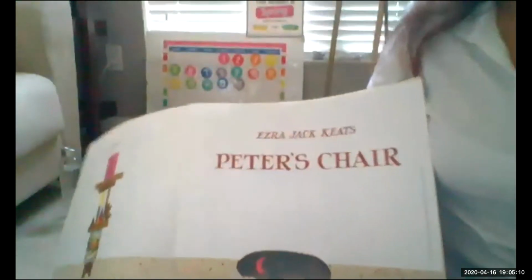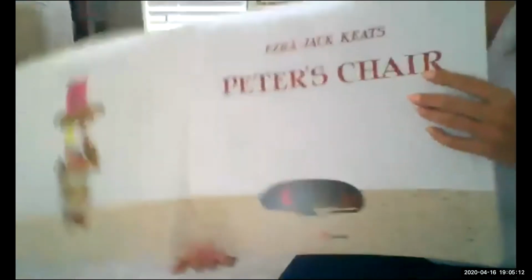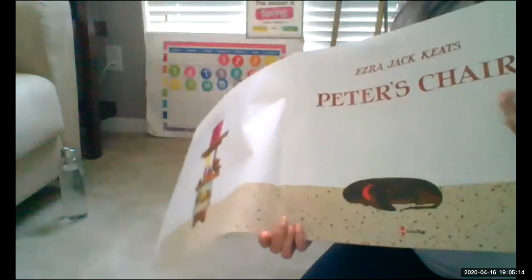Over here we have our title page. The title page tells us the name of the book, and it usually does not have a page number.